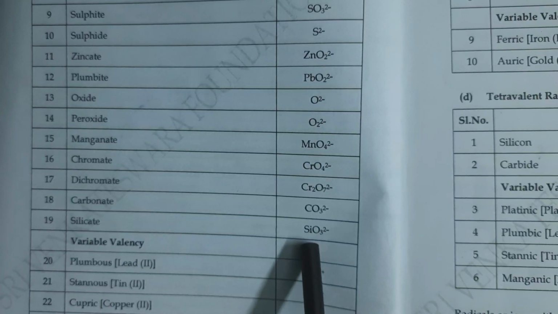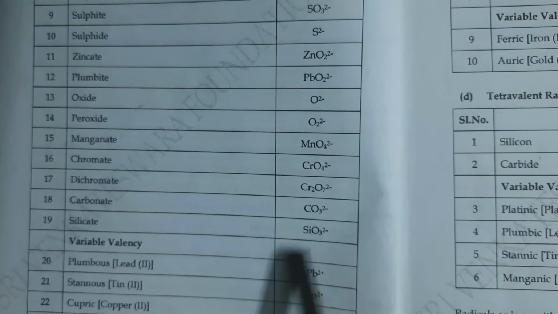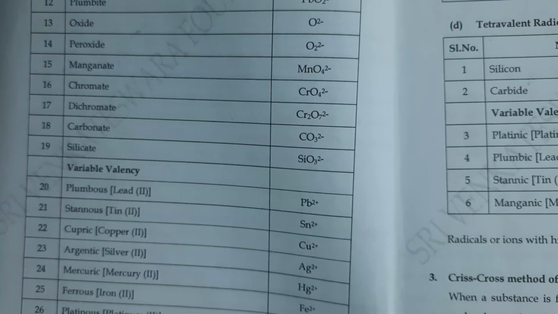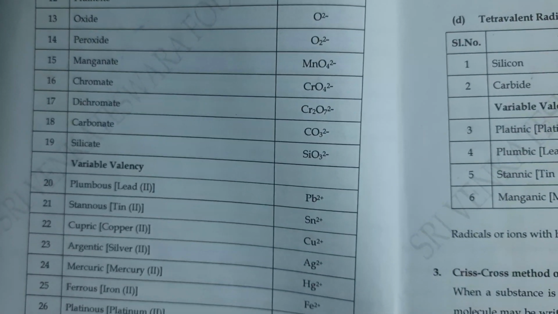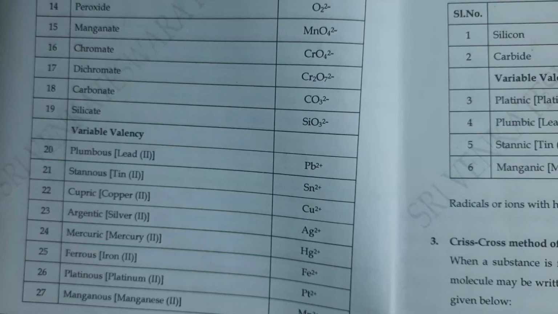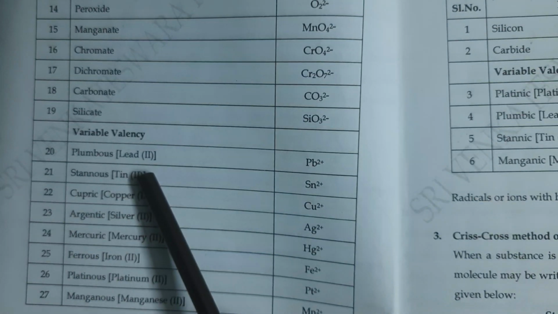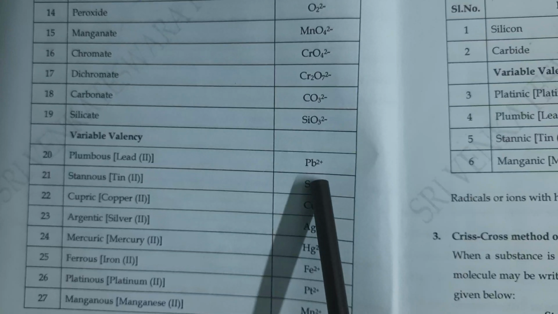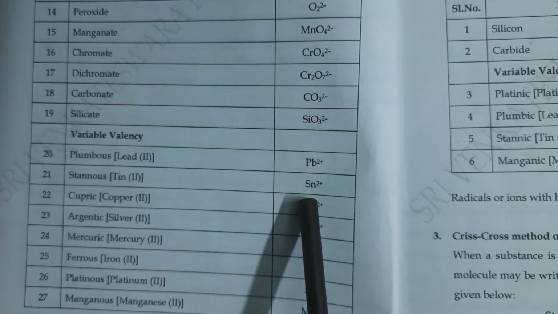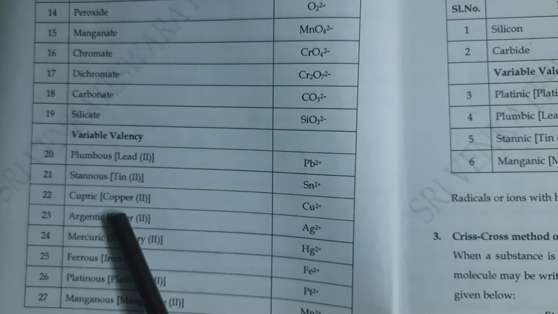Silicate SiO3 2 minus. Next, variable valency of the previous elements. Now bivalent: plumbous, lead, Pb2 plus, stannous means tin, Sn2 plus.